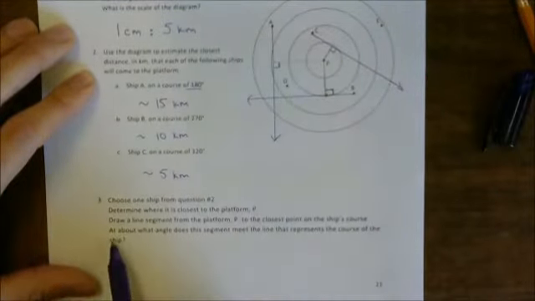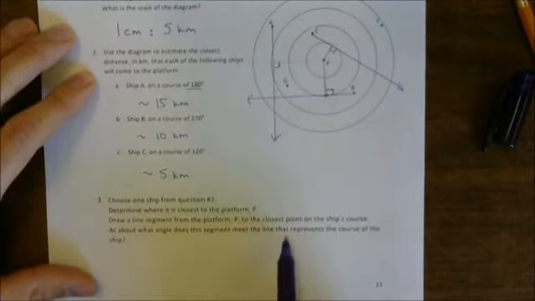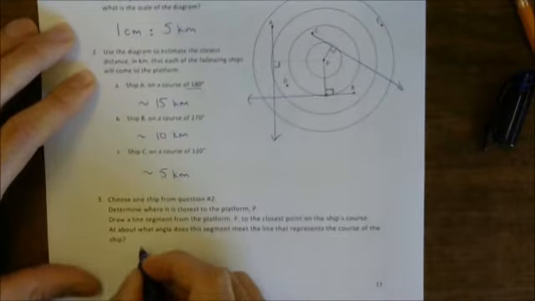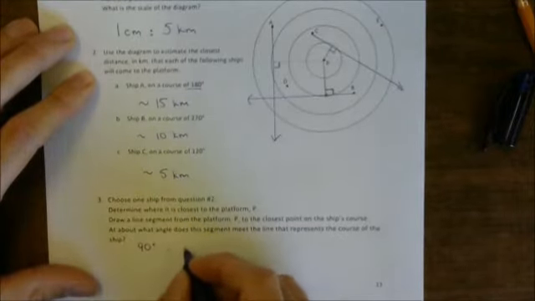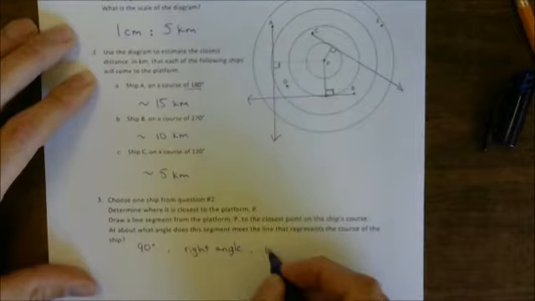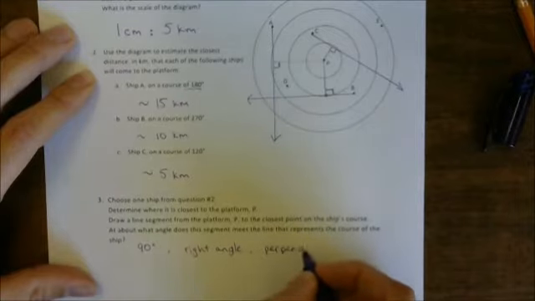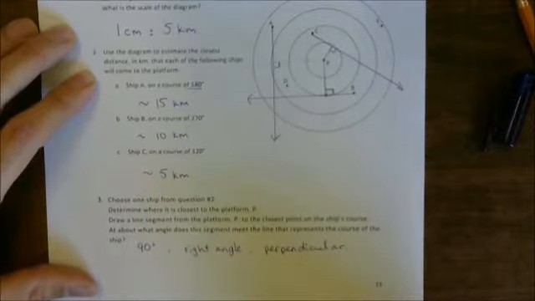Well, the answer for 3, at about what angle does this new line segment meet the line that represents the course of the ship? 90 degrees, or a right angle, or perpendicular. Okay, all of those words would describe how these two lines interact.